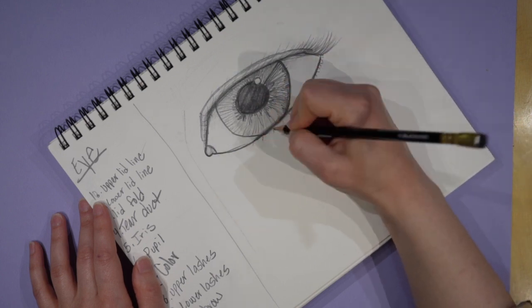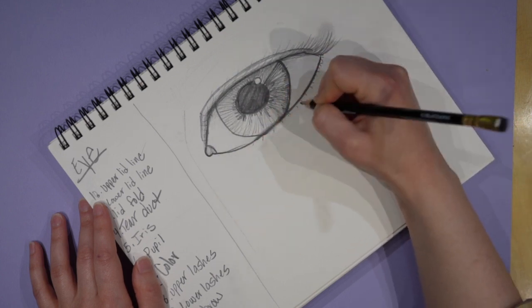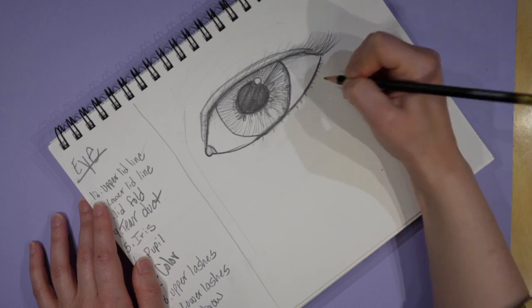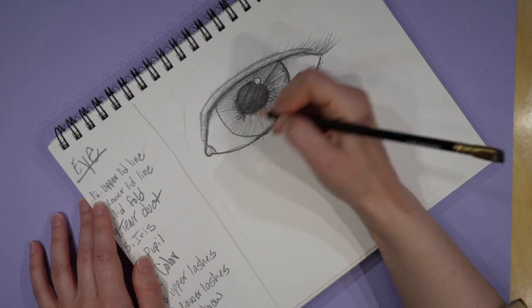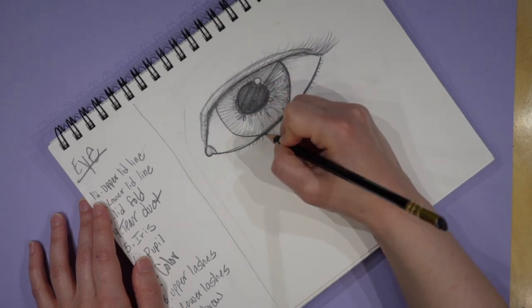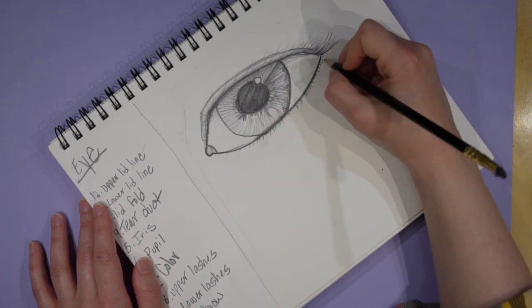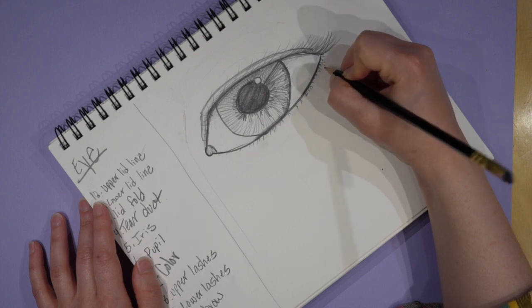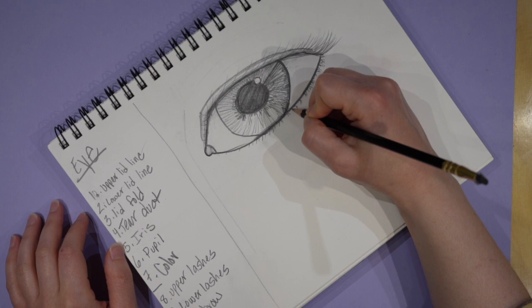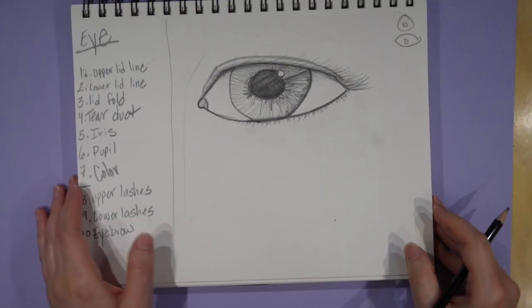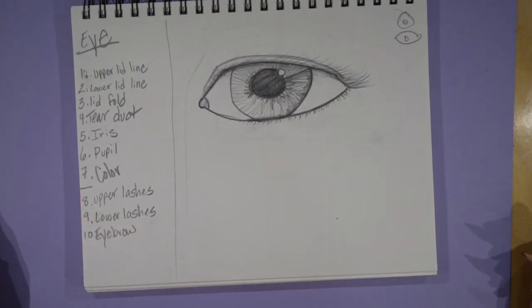You don't need to add in all that many. They don't need to be long. You don't need to space them out. All that regulated. And again, there's going to be more out here than there are in here, and that's normal. Okay, but those are like your lower lashes.